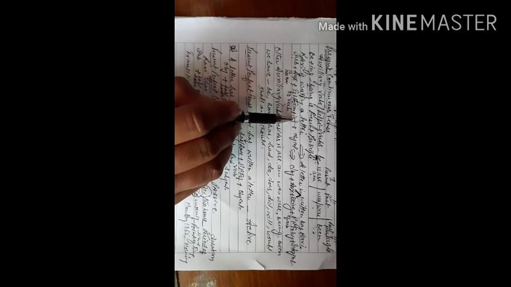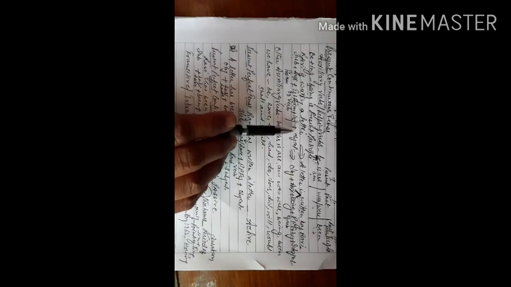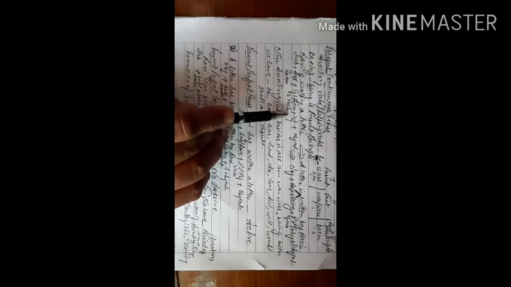That means this ing will tell us that the action is going on at the time of speaking, means the action is continuous. So this ing will show the continuity of the action in any grammatically correct sentence in present continuous tense. Then it is followed by object. So this is the pattern of present continuous tense.